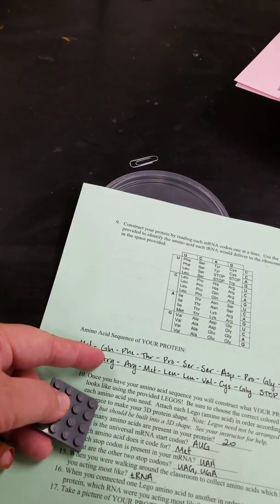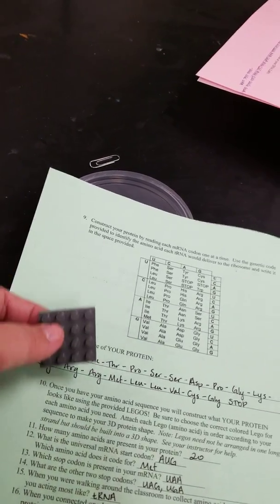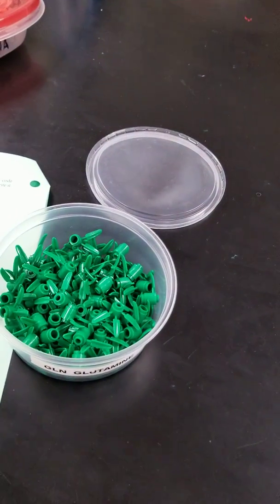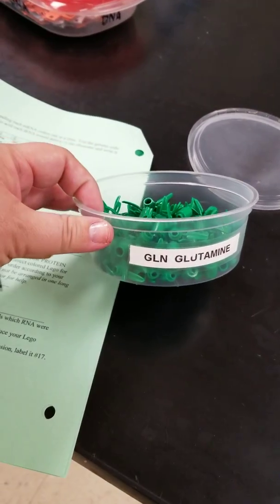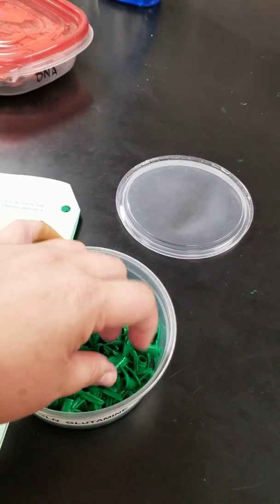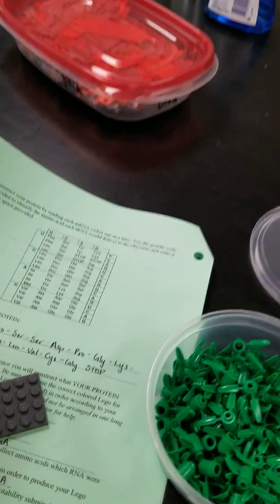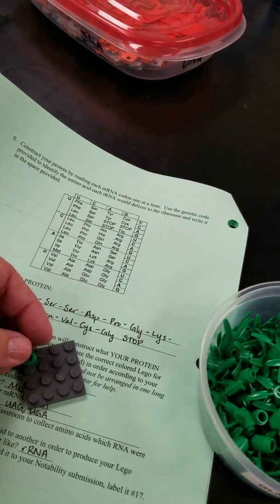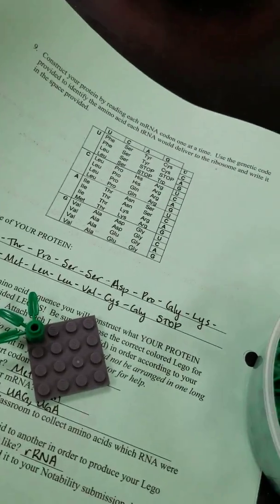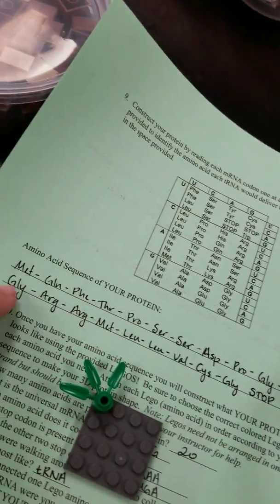Now it needs to touch the next amino acid because remember, these are peptide bonded together. So now I need to go find my glutamine. And here we have our glutamine. So I'm going to take one of these, and it doesn't matter where I put it, I just need to decide where I want to have it. So I'm going to set him up here in the corner with his little leaves sort of fanning out. Okay, so that was my glutamine.